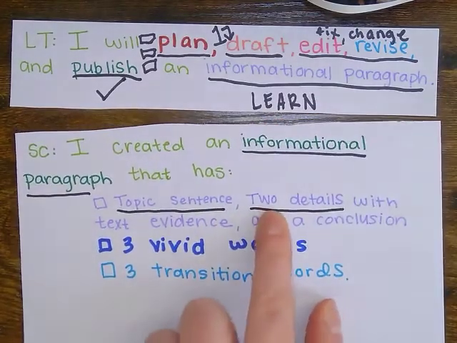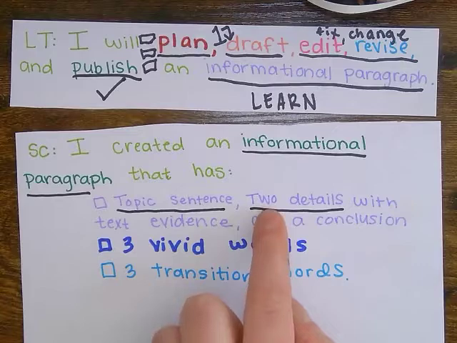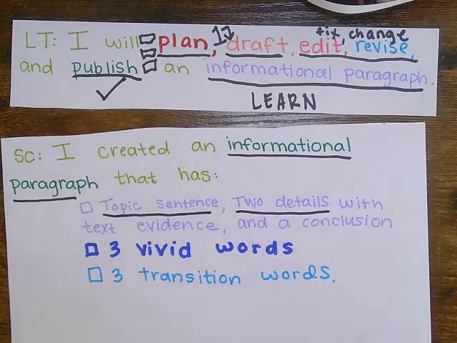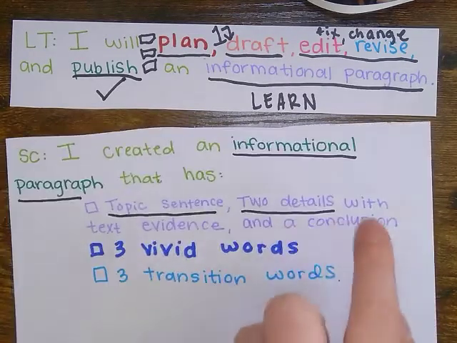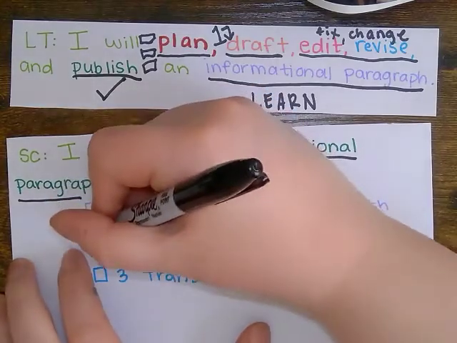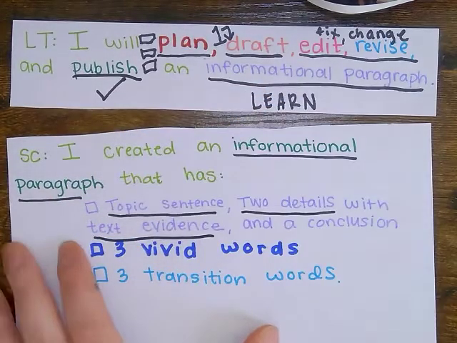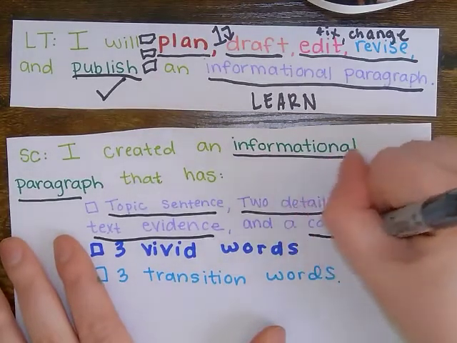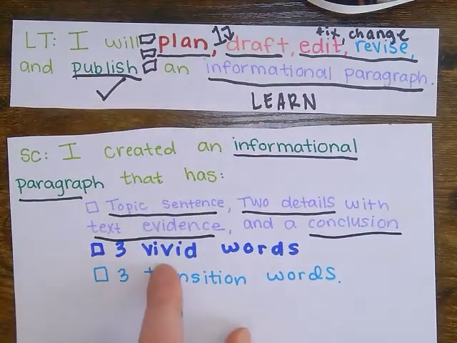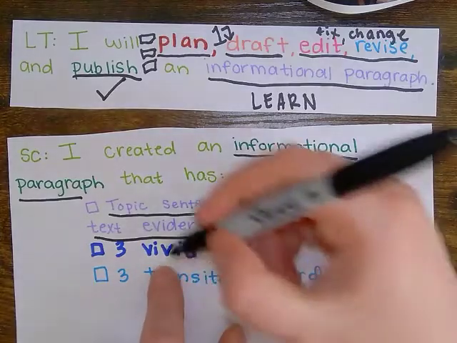That's if you want to earn a 3. If you'd like to earn a 4, you could have 3 details or 4 details. Okay? And each detail needs to come with text evidence. And at the end, we're going to have a conclusion. We're going to use 3 vivid words.